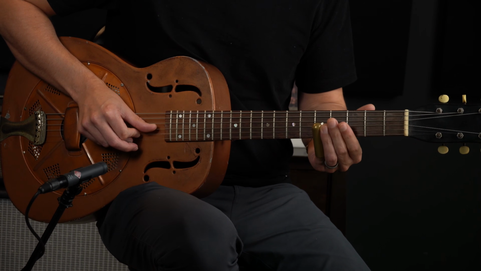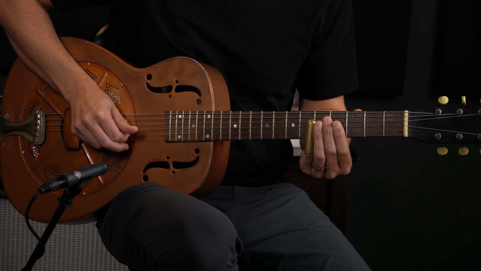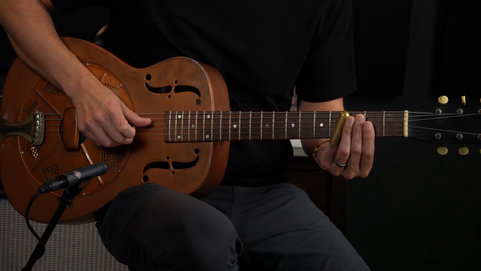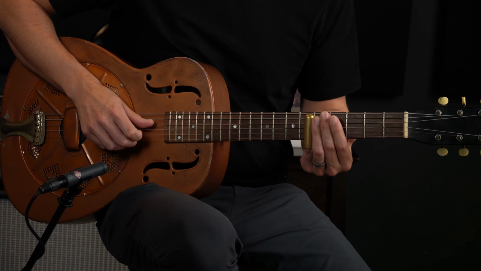And the great place to do that is on the minor 3rd and on that flat 7.